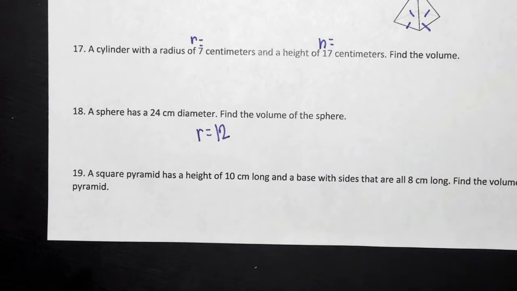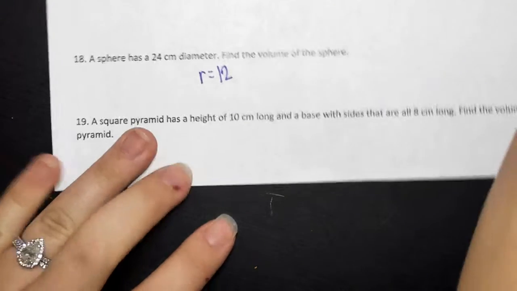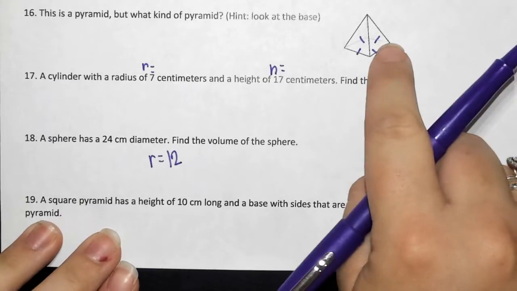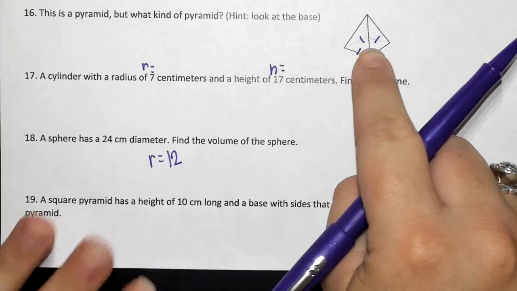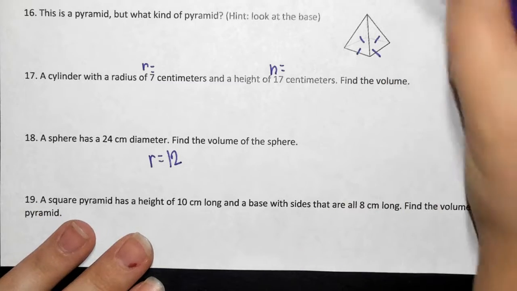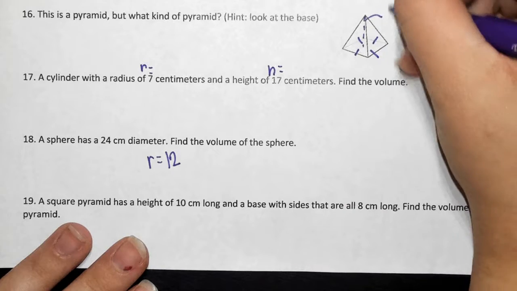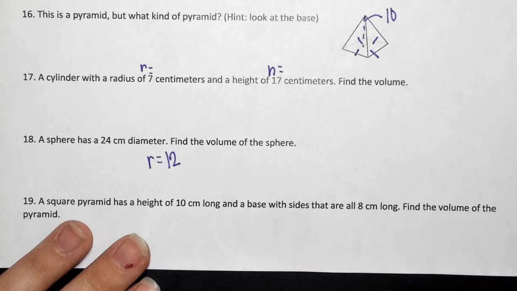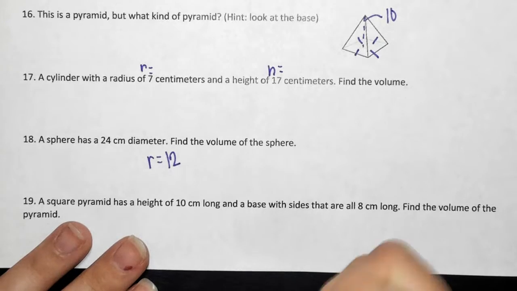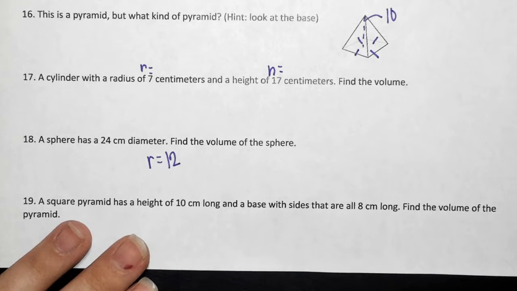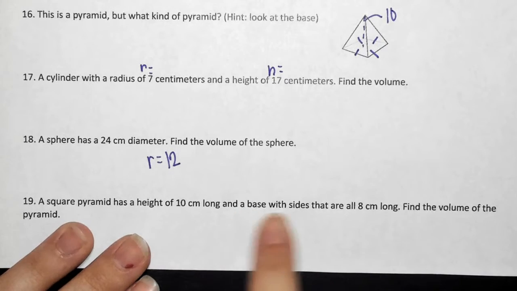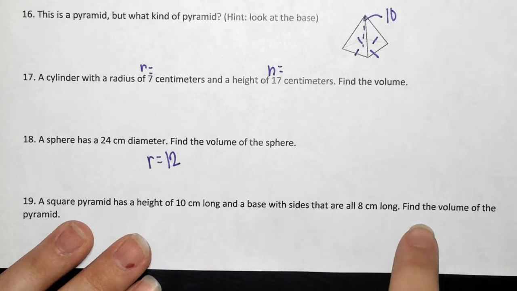Okay, 19. Look with me at 19. A square pyramid, aka this right here, a square pyramid has a height of 10. So it just told us the height of this pyramid. The height is 10, and it's a square, which means all of the bottom pieces are the same because it's a square. And base with sides that are all 8 centimeters.